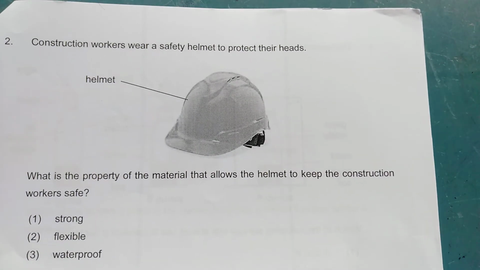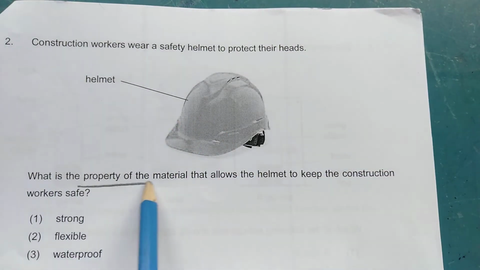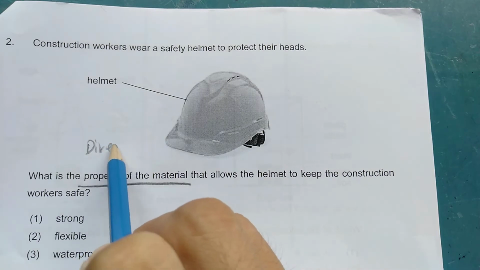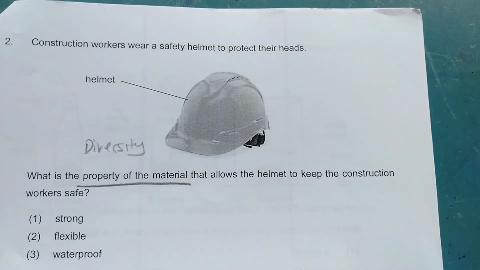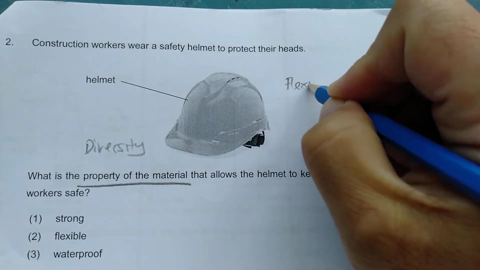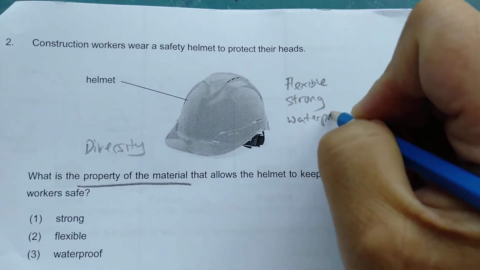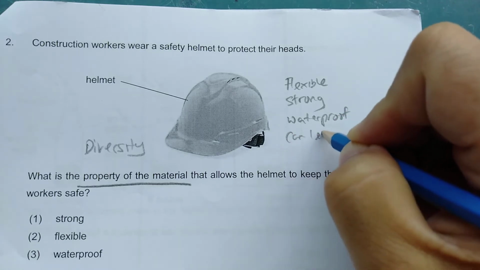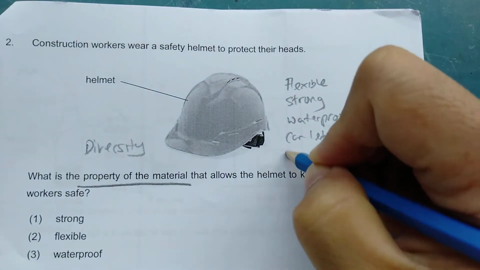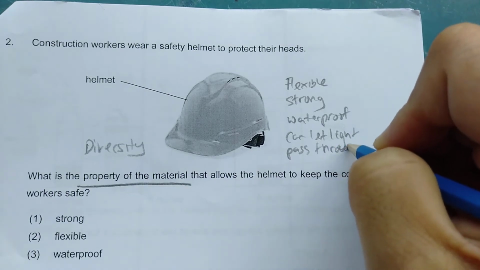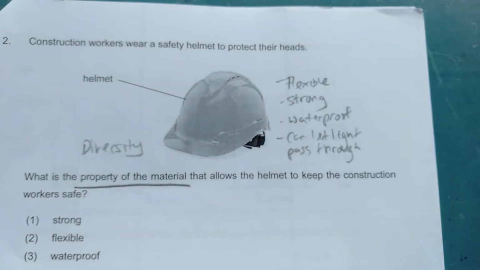Now, construction workers wear a safety helmet to protect their heads. Now, what is a property of the material? This is a P3 topic on diversity. If you want to revise, go and check the P3 textbook chapter called diversity. So, in that topic, you learn that there are different kinds of materials, and different materials have different properties. Properties are words that describe the materials, like flexible, strong, waterproof, can let light pass through. For example, these are all different properties, and there are more properties of materials.